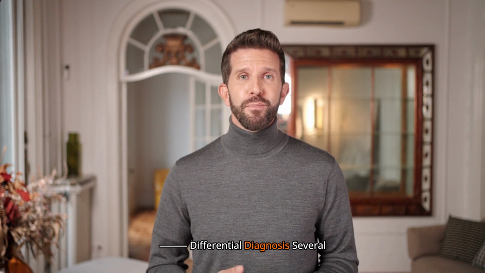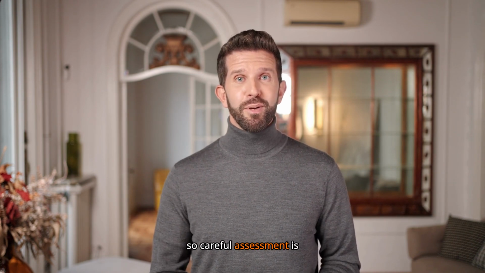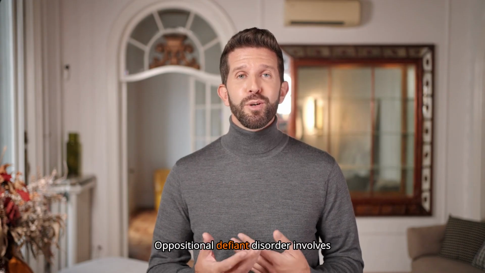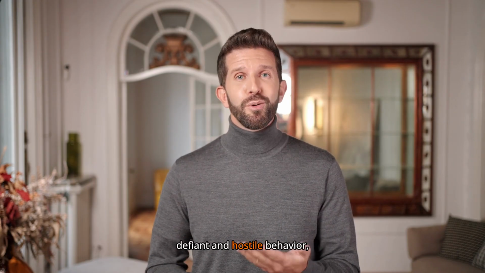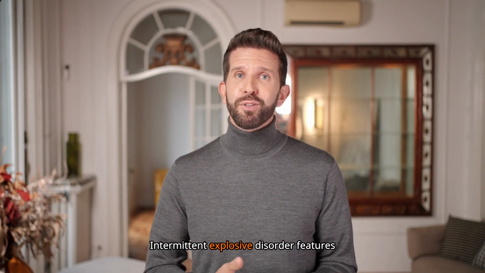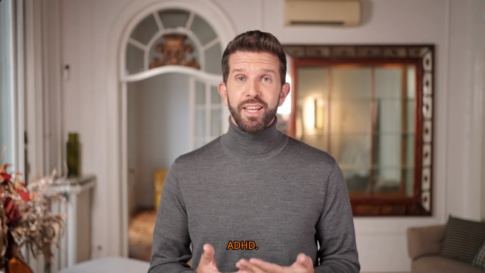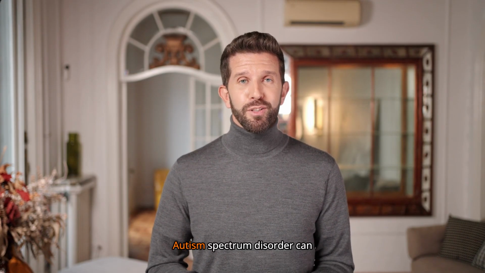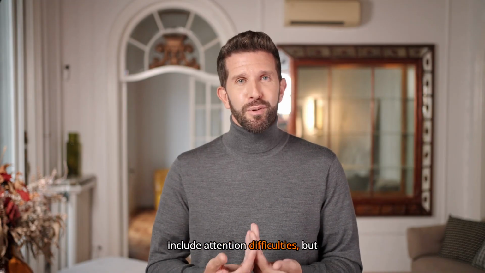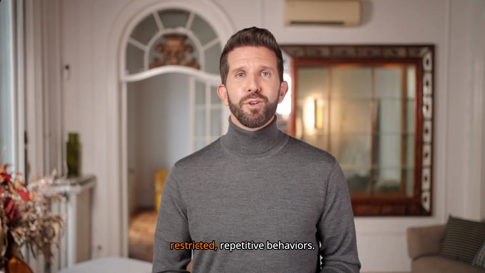Differential diagnosis. Several conditions can resemble ADHD, so careful assessment is essential. Oppositional defiant disorder involves defiant and hostile behavior, but without the pervasive inattention and hyperactivity. Intermittent explosive disorder features impulsive aggression, but lacks the chronic pattern of ADHD. Autism spectrum disorder can include attention difficulties, but it is defined by social communication deficits and restricted, repetitive behaviors.